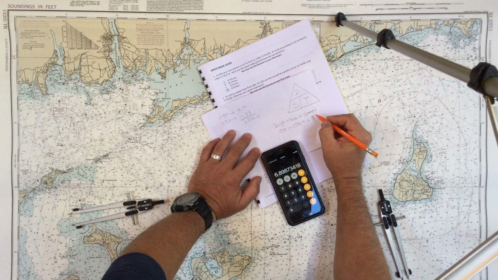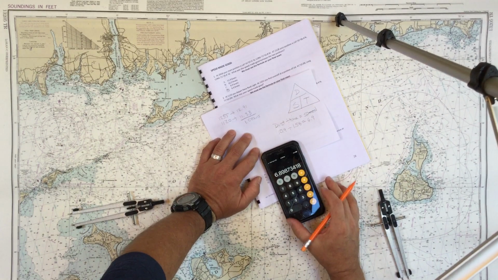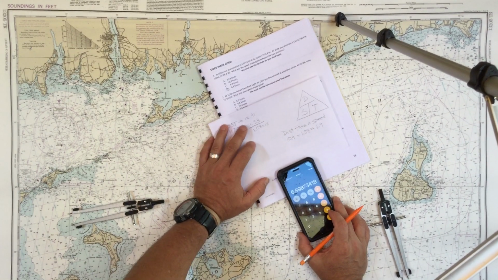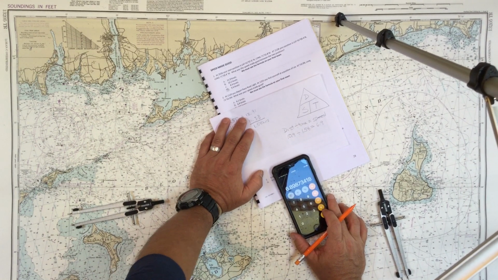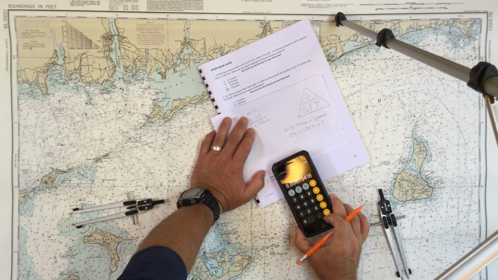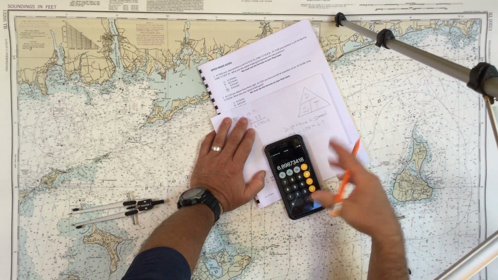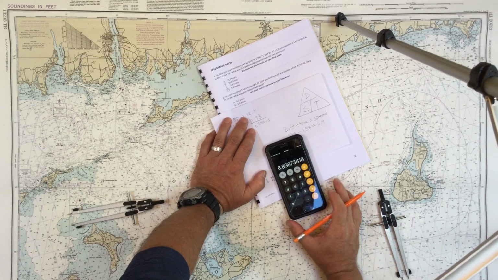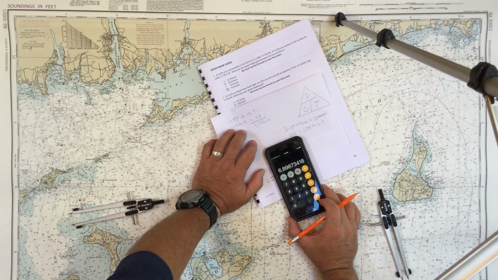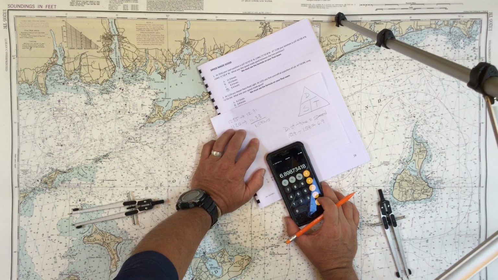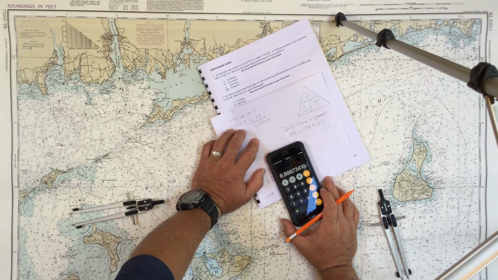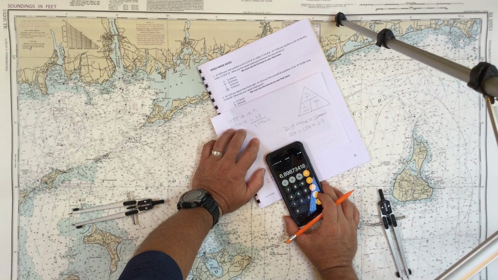I'll look to see if 6.9 is an answer. Well, I've got 6.8. That's pretty close. I had 6.89, which I rounded up; apparently they did not in the problem. Or maybe they measured the distance being slightly different. 10.7 or 10.8 would have yielded you a slightly different answer. But it's close enough.